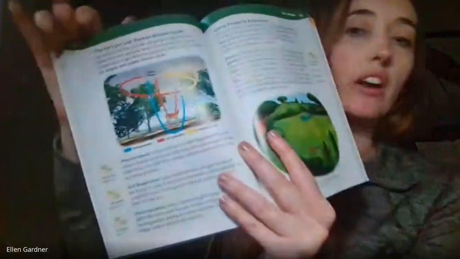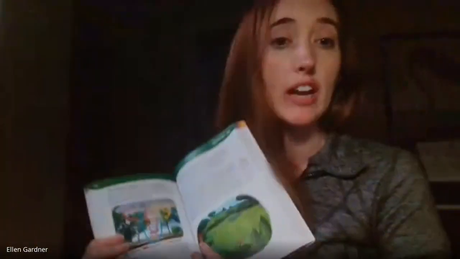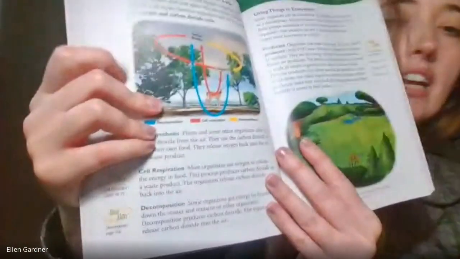So if even one abiotic factor is not there, all of the organisms will struggle and die because they're all dependent on one another. So that is the abiotic factors. We're going to find out more about oxygen and carbon dioxide, those two gases in the air, with the cycle of that when we read again.